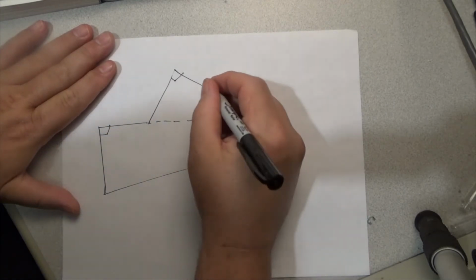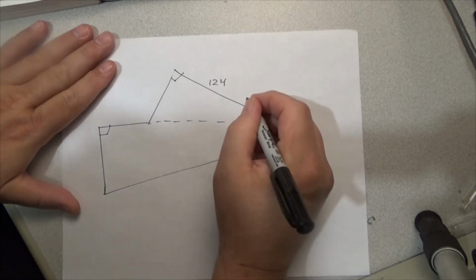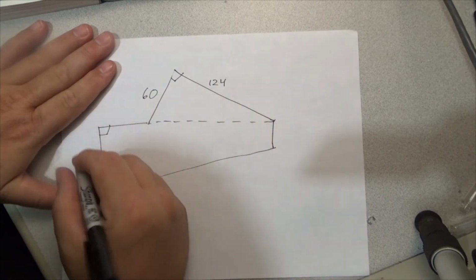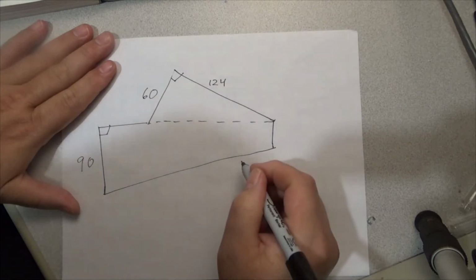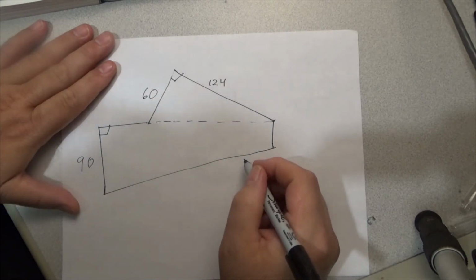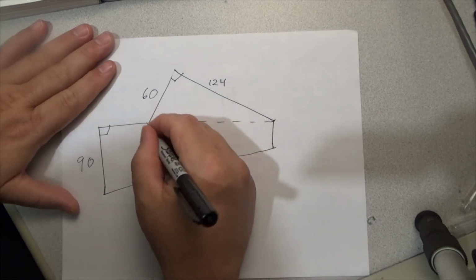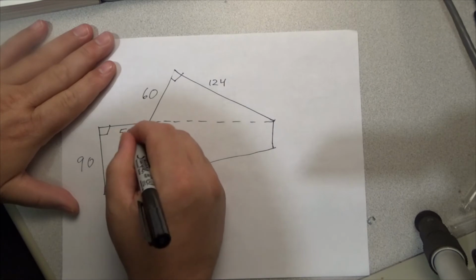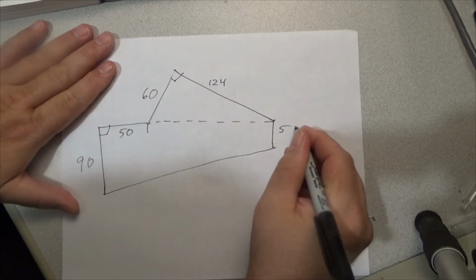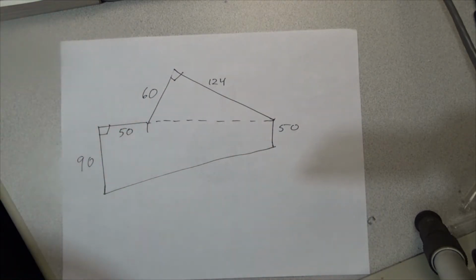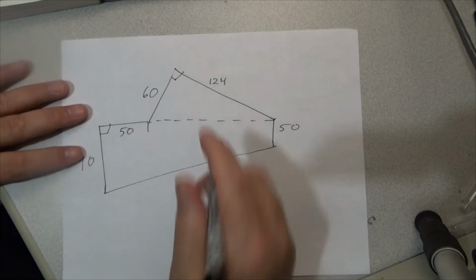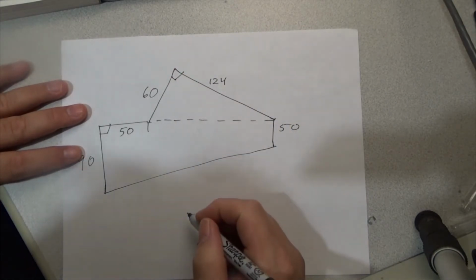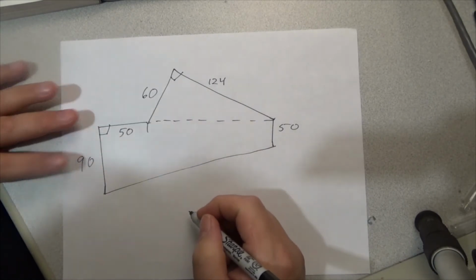We've got 124 here, 60 right there, 90. And the distance from here to there is 50, and this one over here is 50. All right, we have to use our imagination a little bit. That doesn't even look close to 90, but it's supposed to be 90.